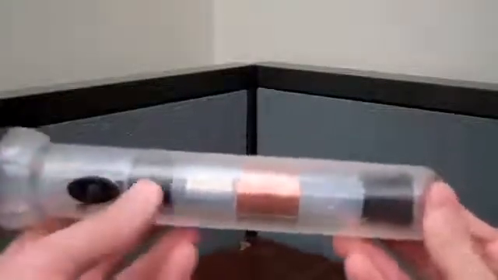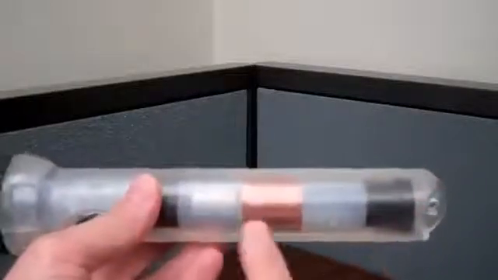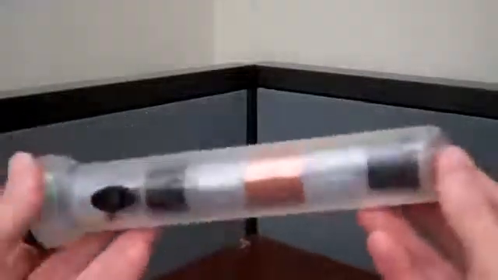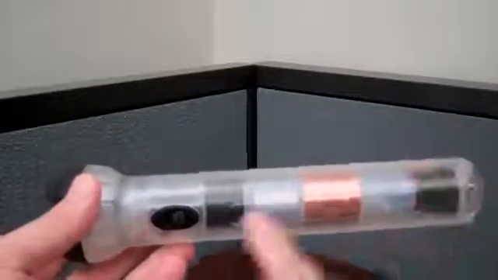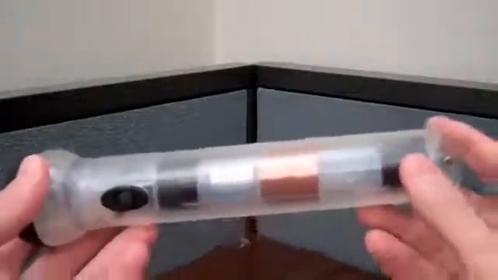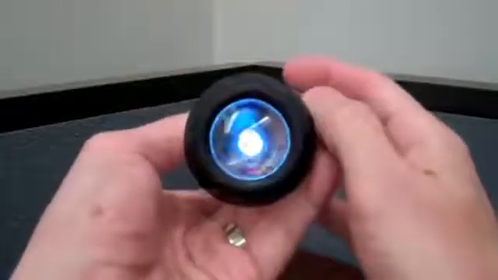Now there's a simple circuit, which I'll show you in a minute, that takes this current and charges a capacitor. And that capacitor acts as the power source for the flashlight. So let me charge up that capacitor. And now switch it on.